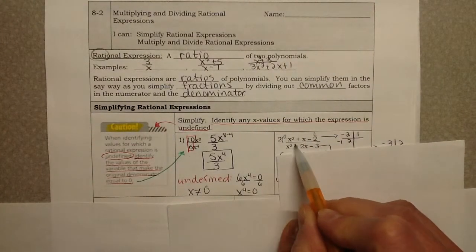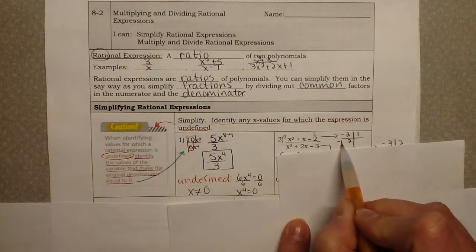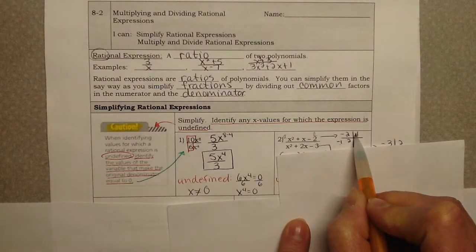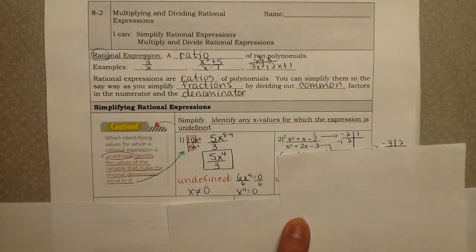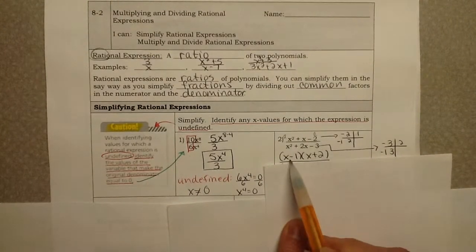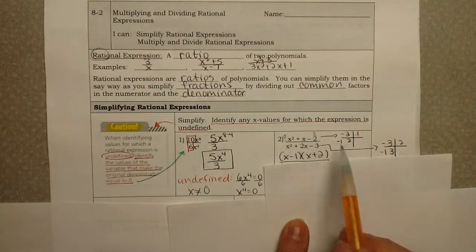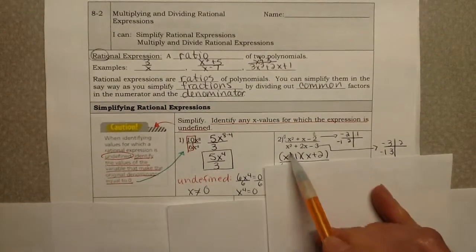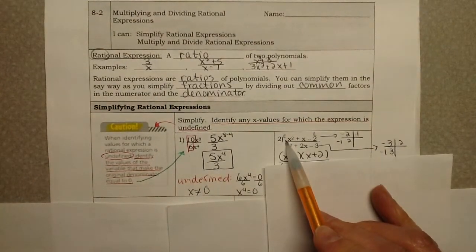And what will work there is if 1 and 2 are factors, I just put this negative sign in here. So when I multiply them, I'll get -2, but when I add, I get a +1. So just remember that. Now since this is a 1, we can jump right from here to the factored form. Now that's not the case if that had been a 2.